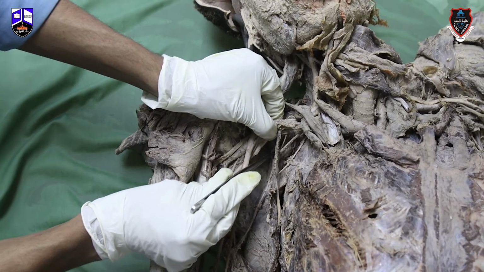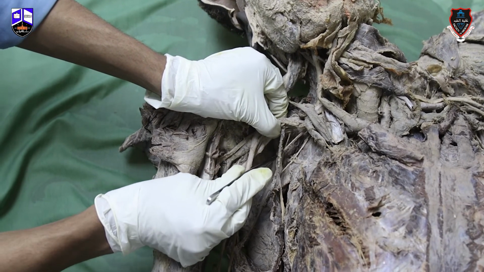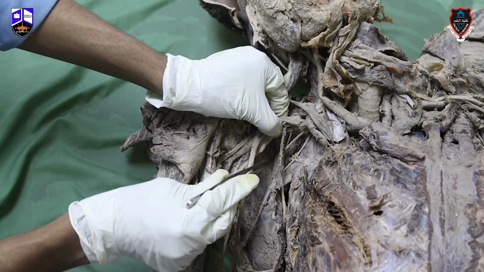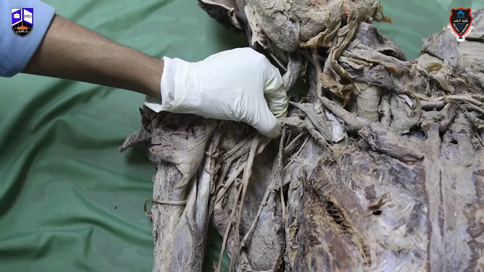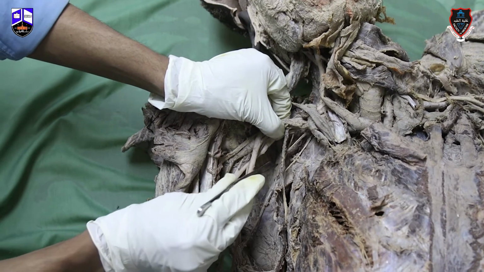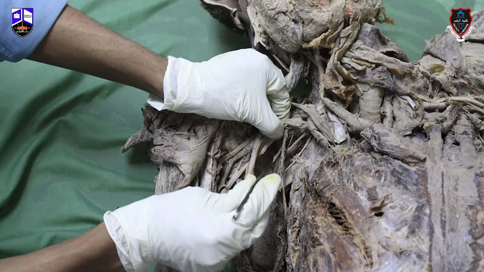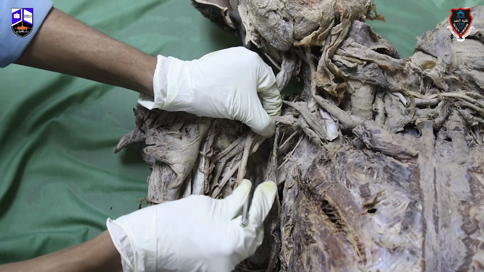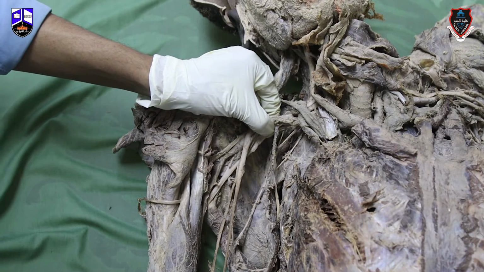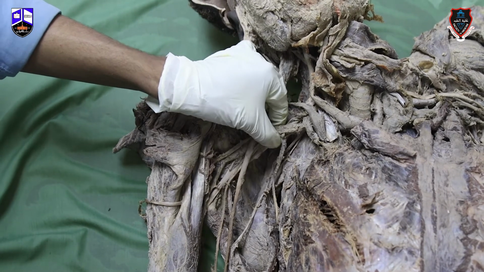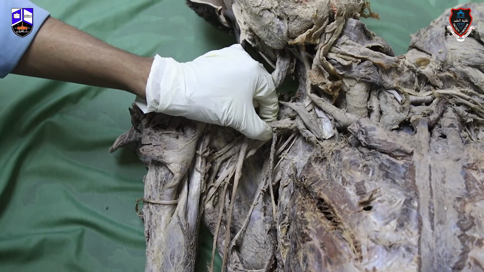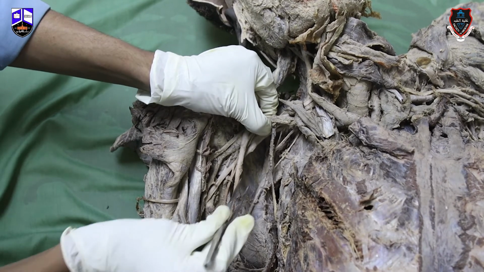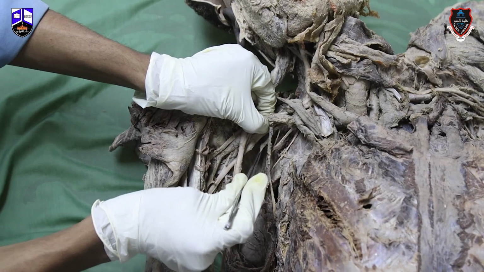Immediately above the thoracodorsal, we find the upper subscapular, and immediately below it, we find the lower subscapular. This one is the lower subscapular, and it gives innervation for the subscapularis muscle and teres major muscle. So now we have seen the thoracodorsal and the lower subscapular.